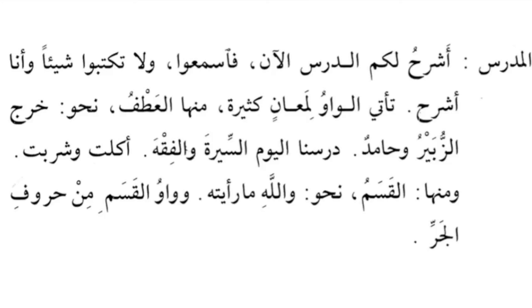Ashrahu lakum, so now the teacher starts teaching. Ashrahu lakum ad-dars al-an. So I'm going to explain the lesson now. So we've done this. We're going to quickly get through. This is again explaining the types of waw. Fasma'u. So again, fa is your ataf connecting to the previous things. Therefore, I'm going to explain the lesson. Therefore, isma'u means listen, listen to me.